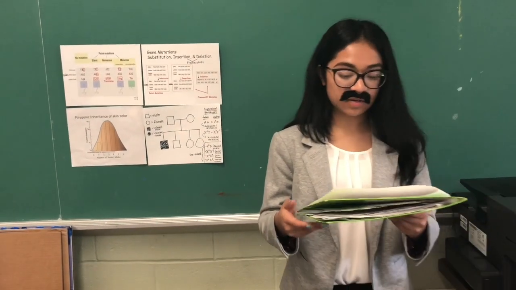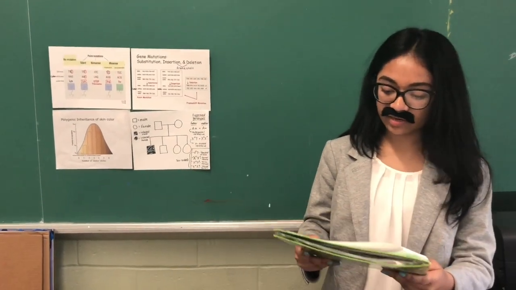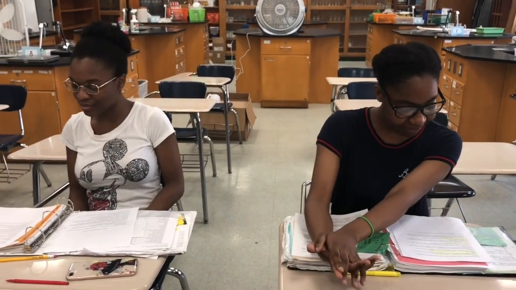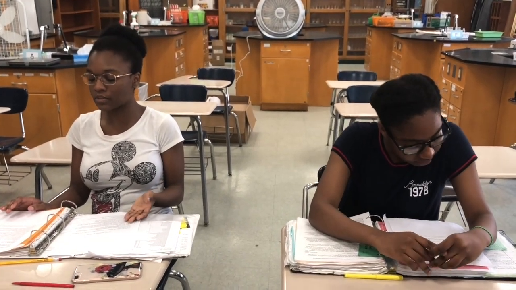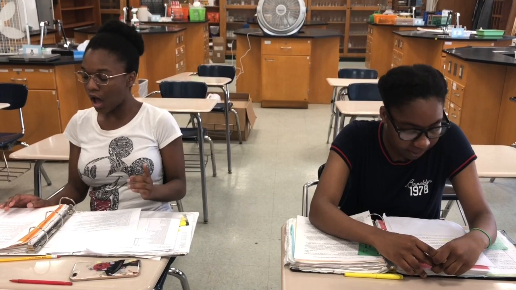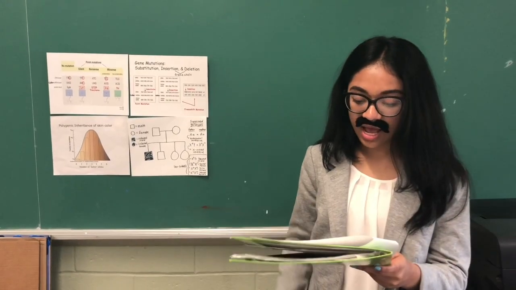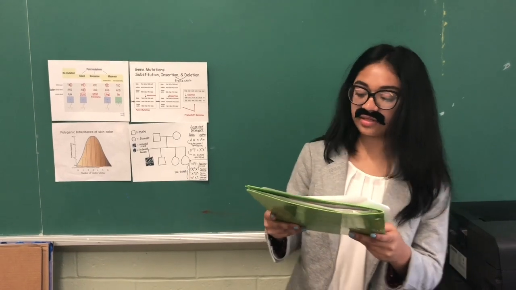Now, could anyone tell me the requirements in order to inherit a sex-linked recessive disorder? Well, the trait is carried on the X chromosome, and males are more likely to be infected due to the inheritance of an X chromosome from their mother. However, males can never be carriers. That is true. And we have a certain way to denote this inheritance, as shown here.